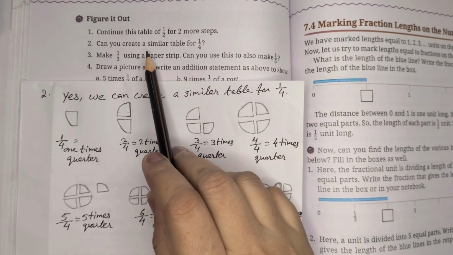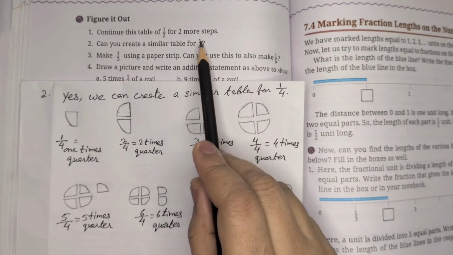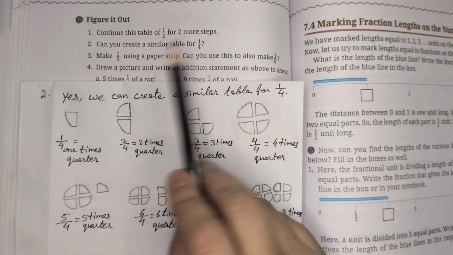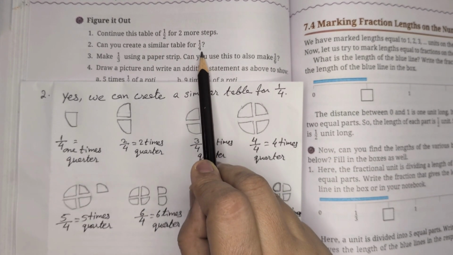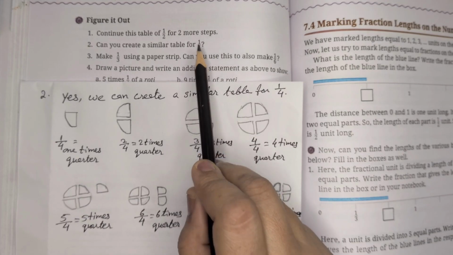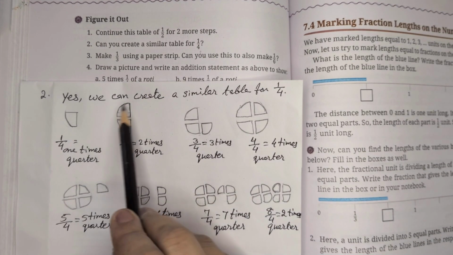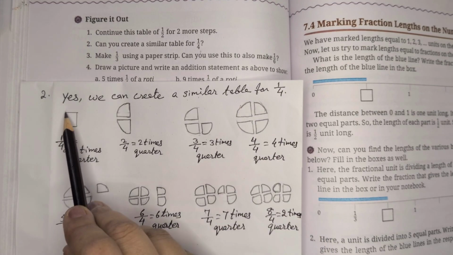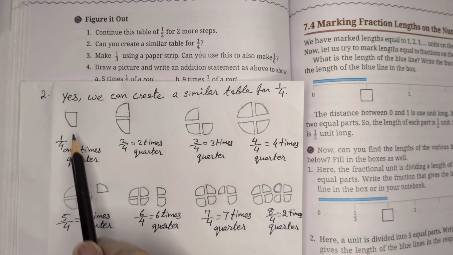Second question. Can you create a similar table for 1 by 4? The previous roti we divided into half. Here we have to make that into quarter, 1 by 4. So we can write, yes, we can create a similar table for 1 by 4 also. Quarter part, 1 times the quarter.